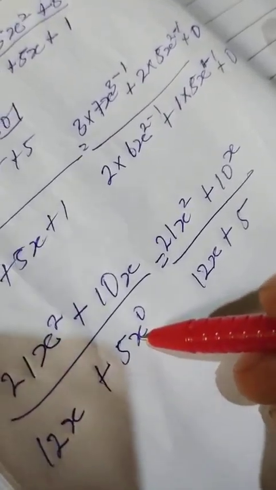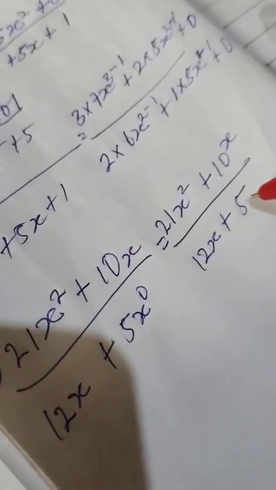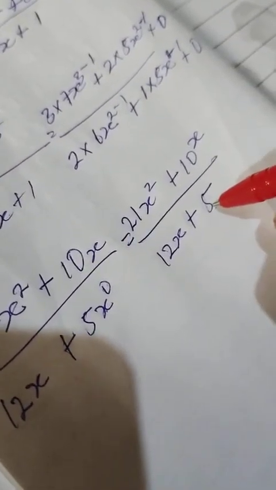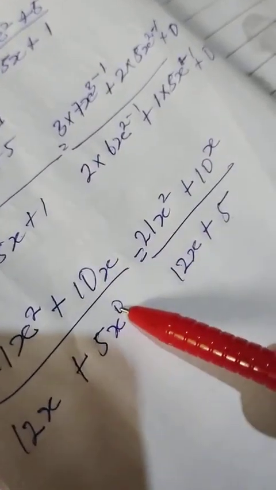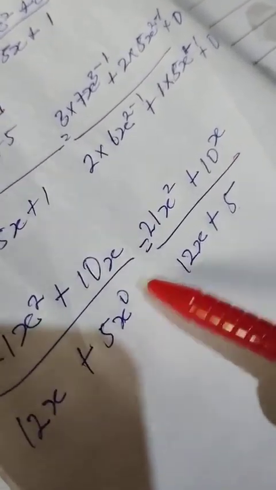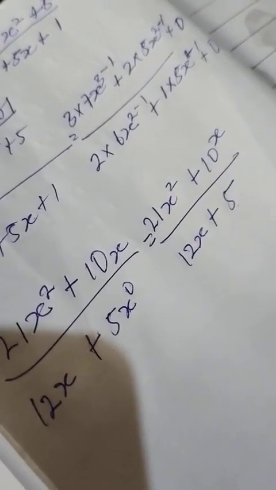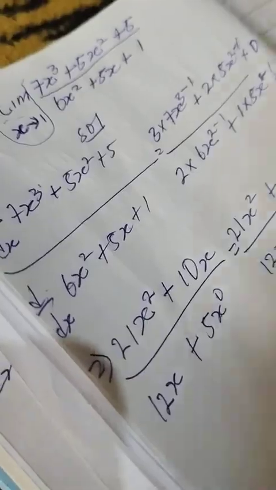Anything to the power 0 is what? 1. So 5 times 1 will give us what? 5. Anything to the power 0 is 1. So 5 times 1 will give us 5. So we proceed further from there.